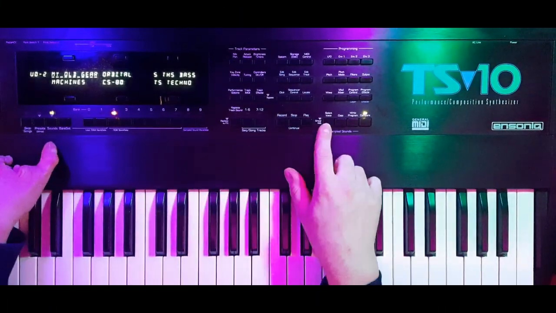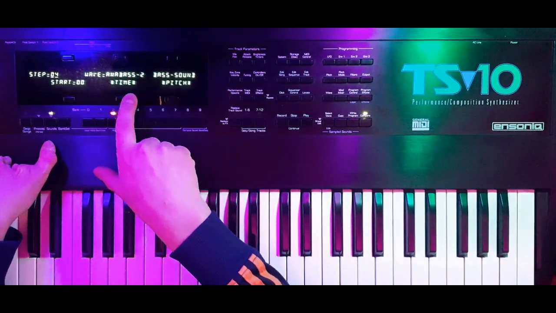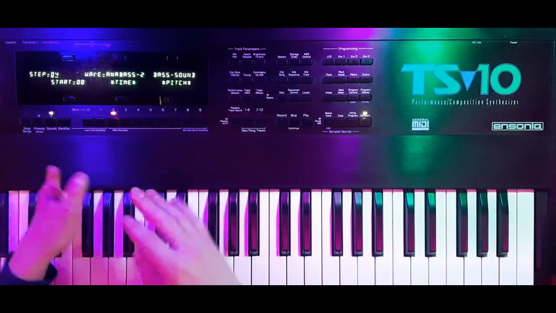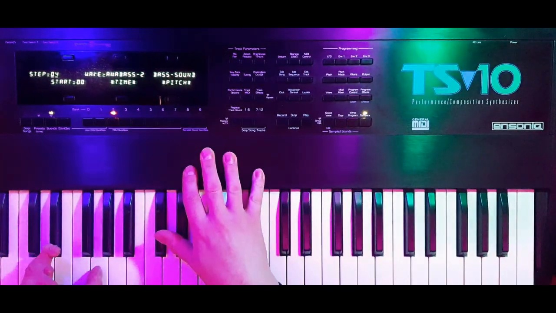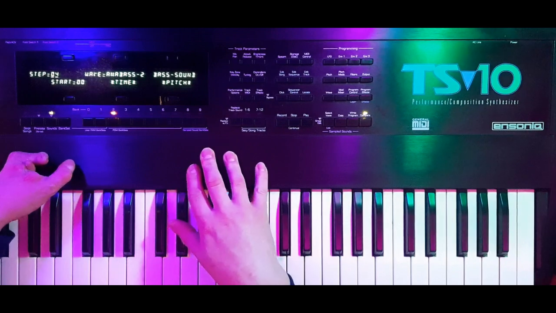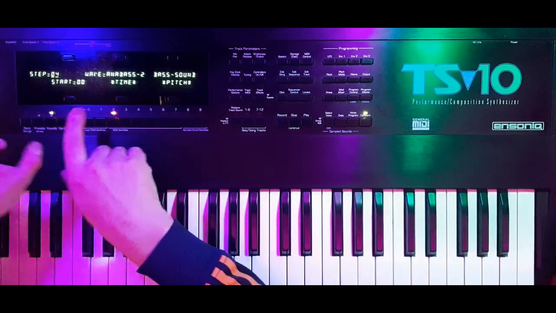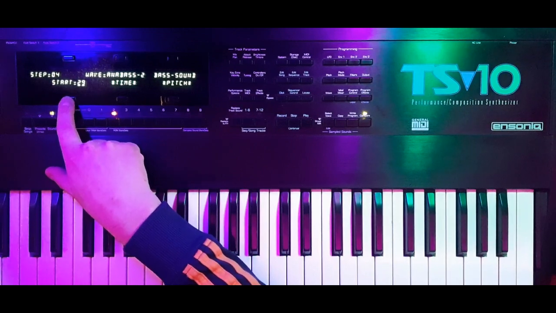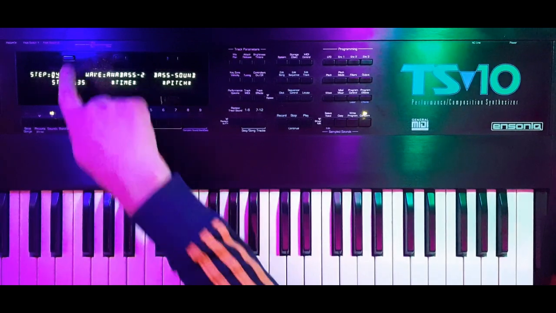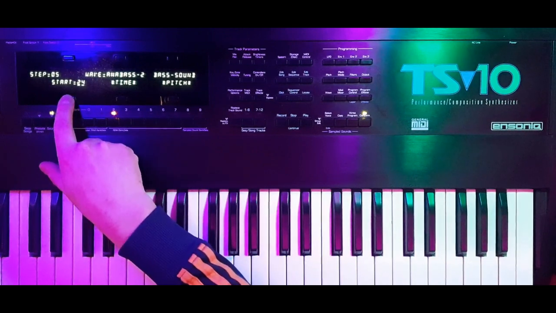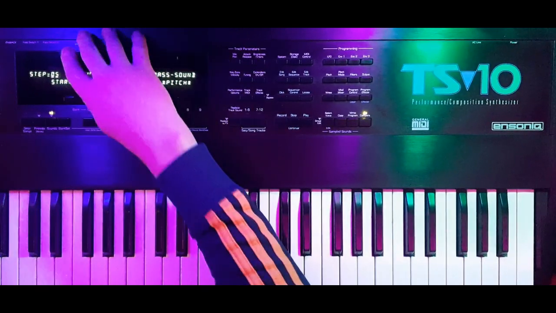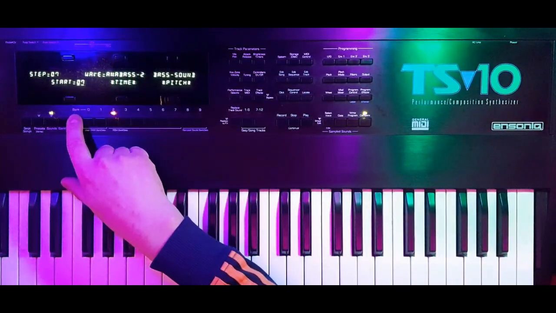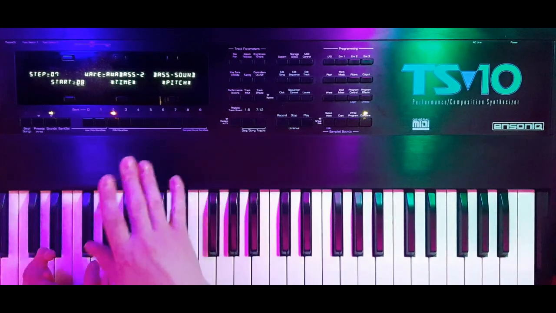Another example is this Wavesample Analog Bass 2. When we make an arpeggio of 4 notes like this, and then set different start times for each step like this. Step 4, 35, Step 5, 22, Step 6, 0, 3, and Step 7 on 0, 8. We get a much nicer sounding arpeggio.